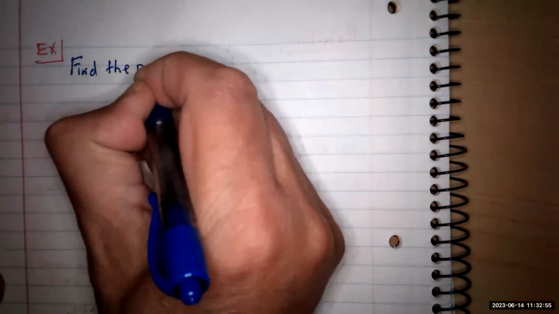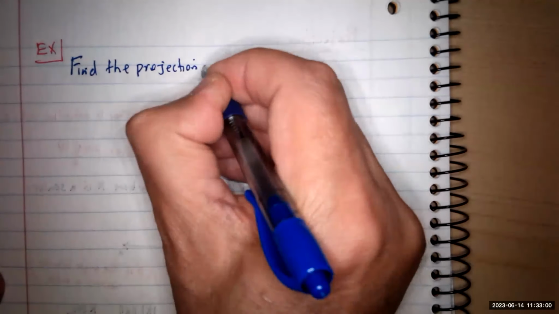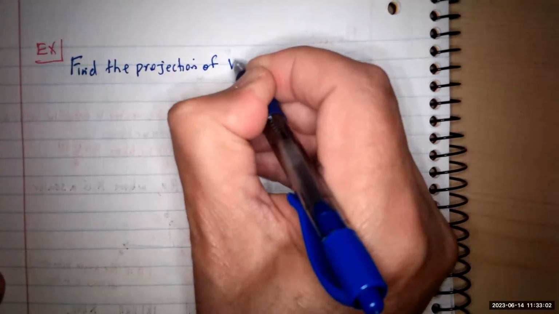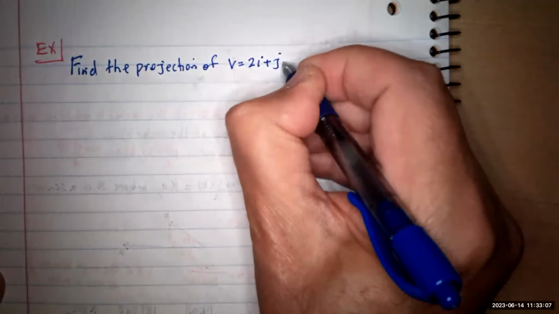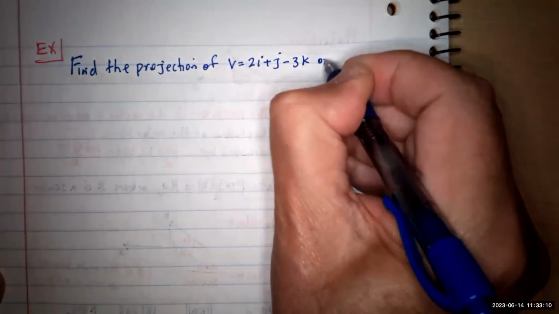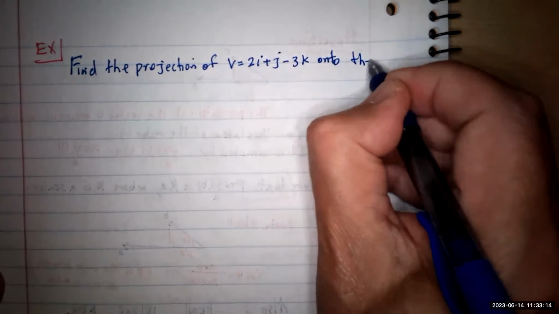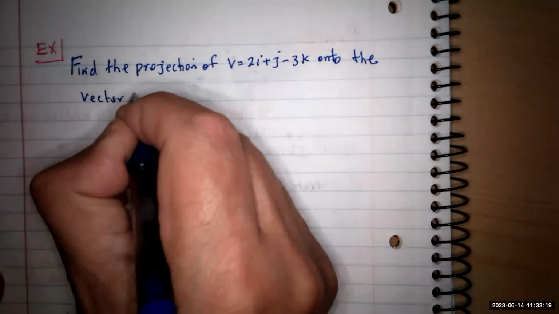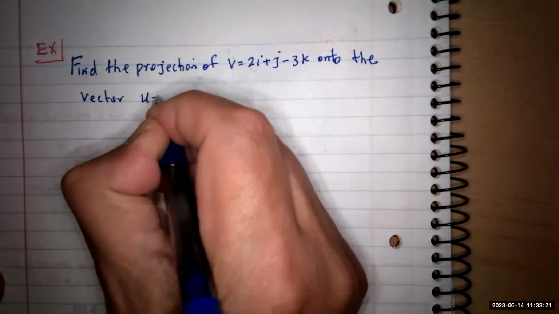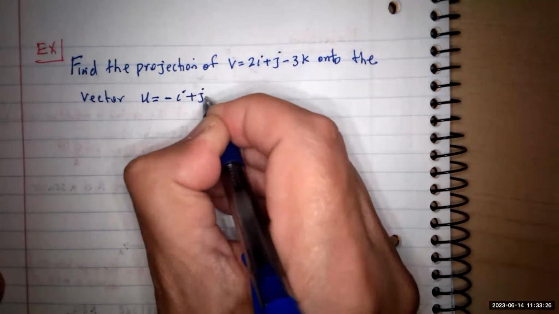So find the projection of this vector. The vector v is 2i plus j minus 3k onto this vector u, which is equal to negative i plus j plus k.